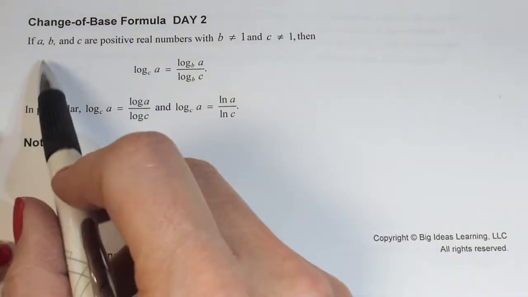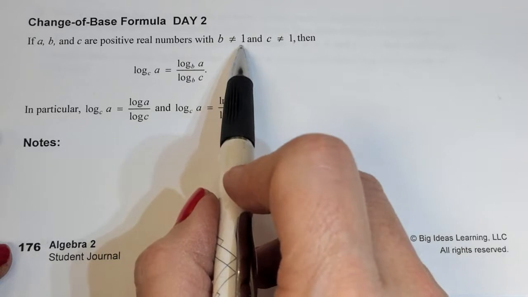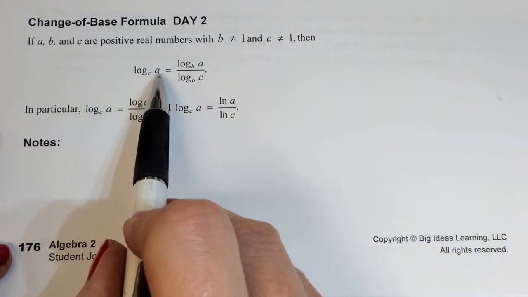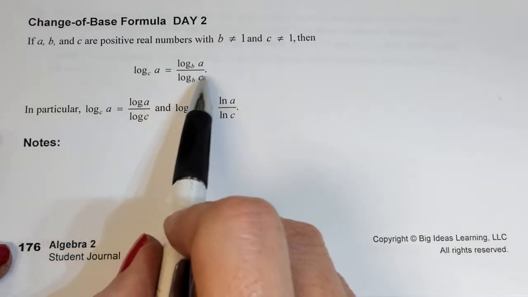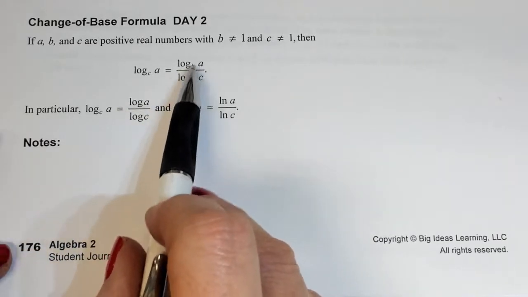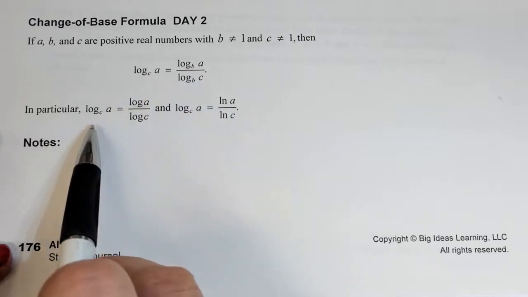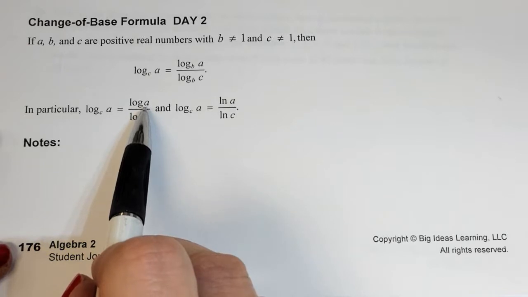Alright, so the change of base formula says if A, B, and C are positive real numbers, B cannot equal 1, C cannot equal 1, then if we have log base C of A, it's the same thing as log base B of A divided by log base B of C. Okay, we can make this base anything. We can make it base 10, base 5, base 3, base a million, whatever you want. So a lot of times we just make it base 10. Remember, if there's no base shown, then it's automatically base 10.